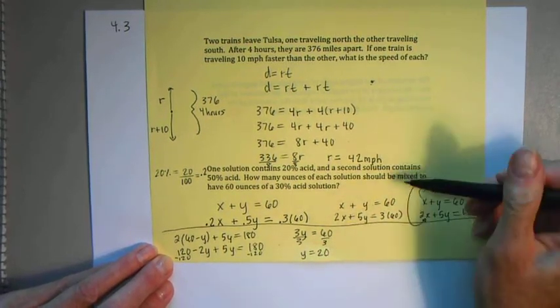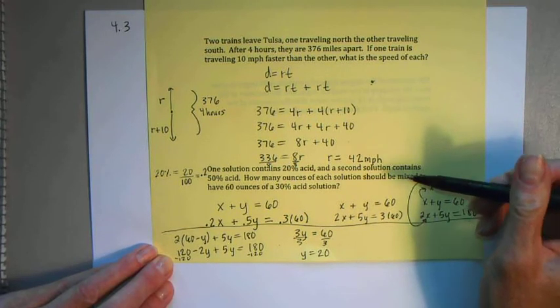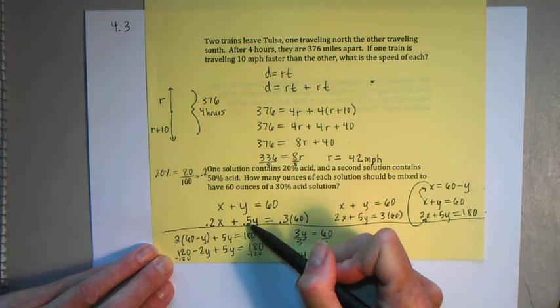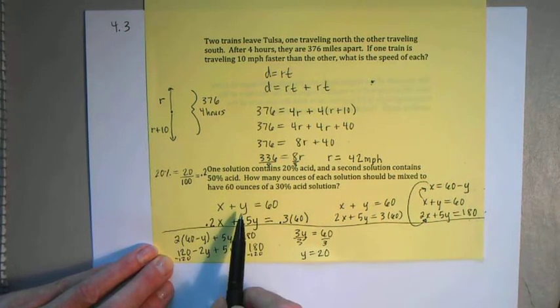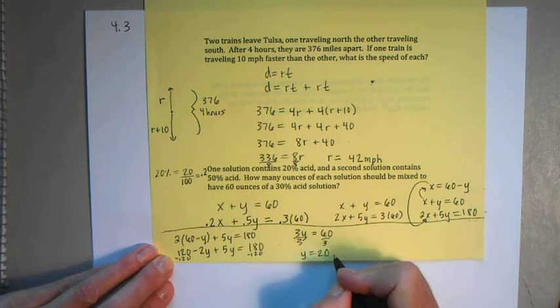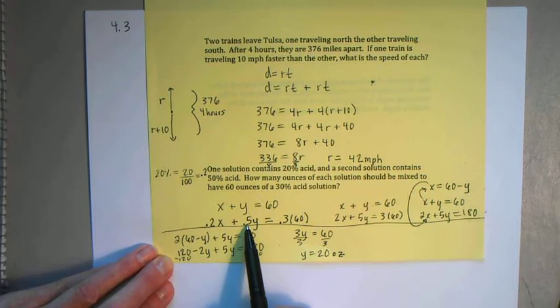Now it's a story problem, and whenever it's a story problem, we should label it. So what did I just find? 20 what? I have x amount of 20% solution. I know that x plus y equals 60 ounces. So I just found that y is 20 ounces. And make sure you understand that y is our 50%.